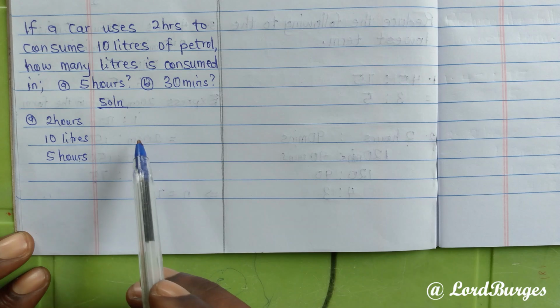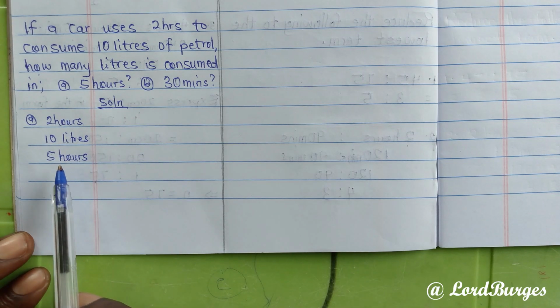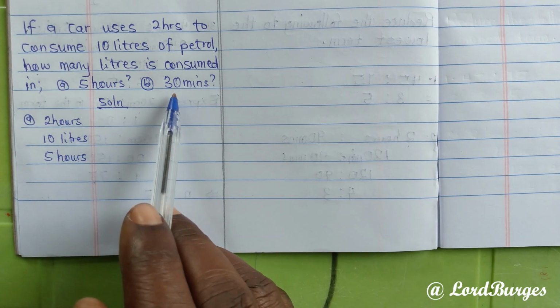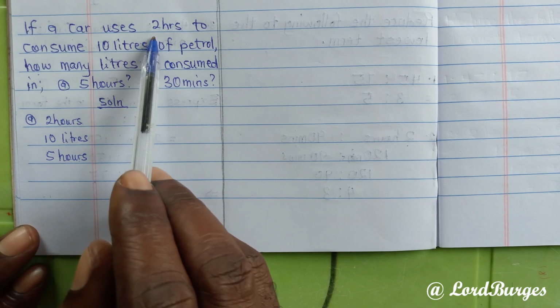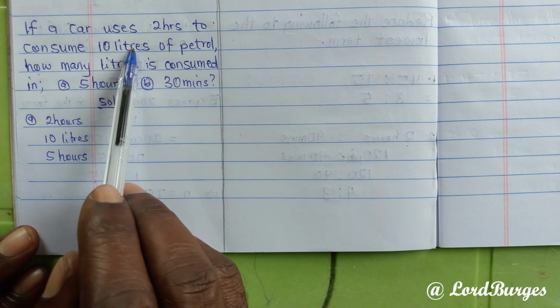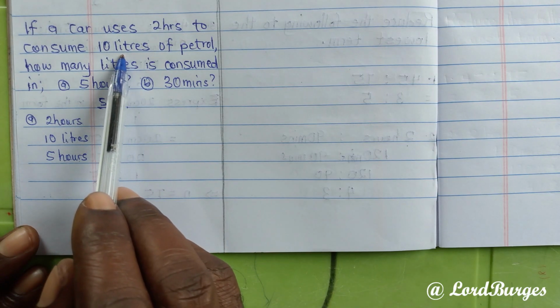Now, how do I know if the 2 goes to the down or the 5 goes to the down? We go back to the question to ask ourselves: if a car uses 2 hours to consume 10 liters, that is, for 2 hours the car consumes 10 liters.